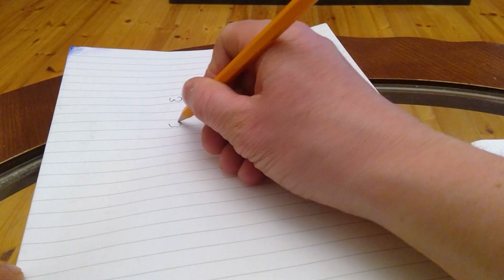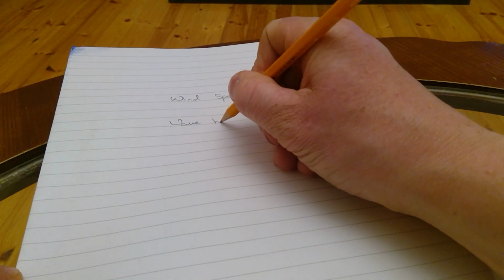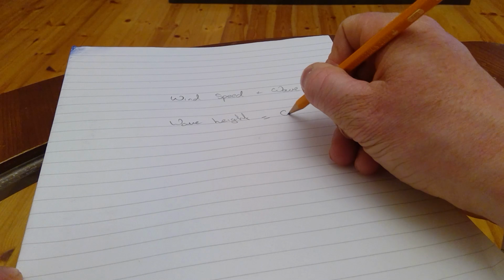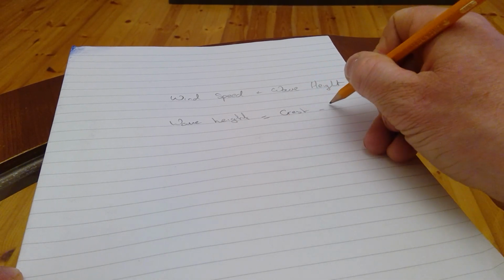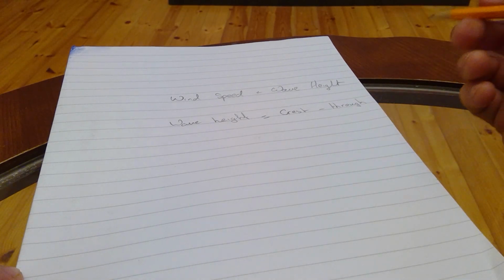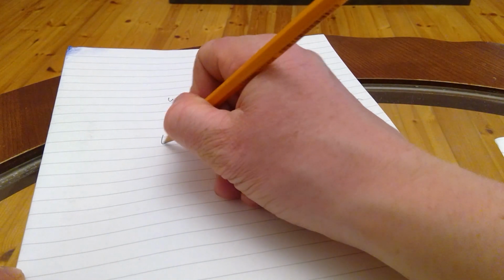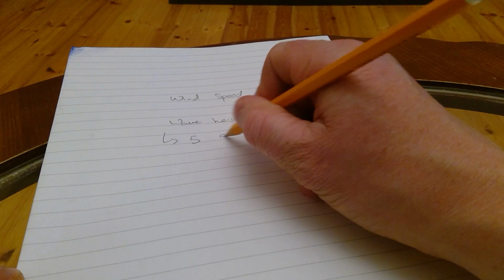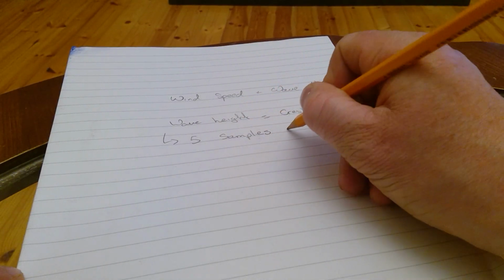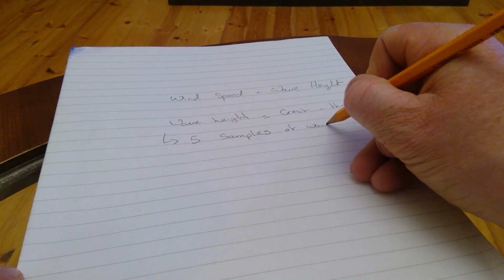Well, wave height is equal to the crest minus the trough. Right? We recorded 5, so you should have 5 samples of wave height.